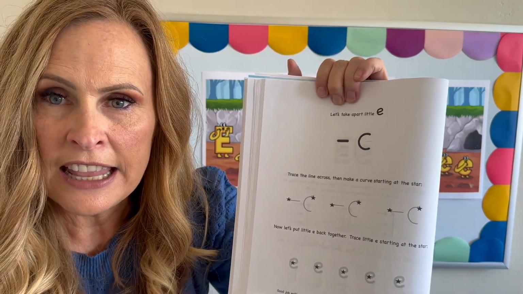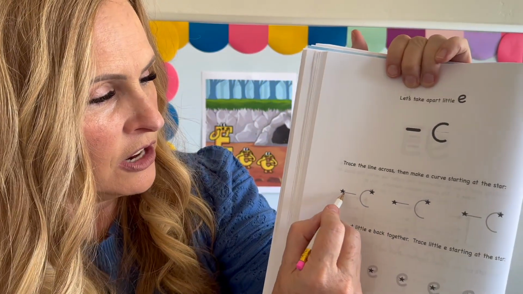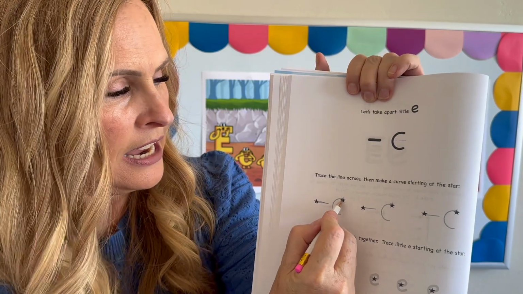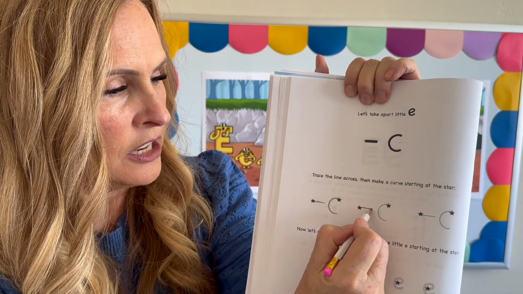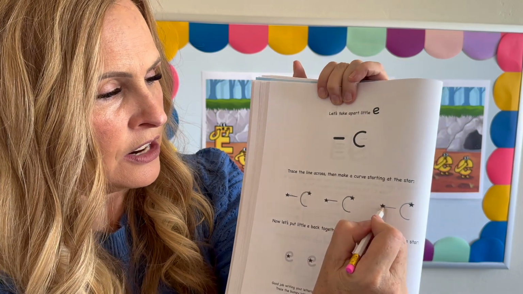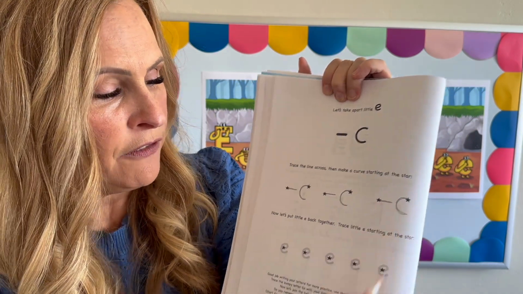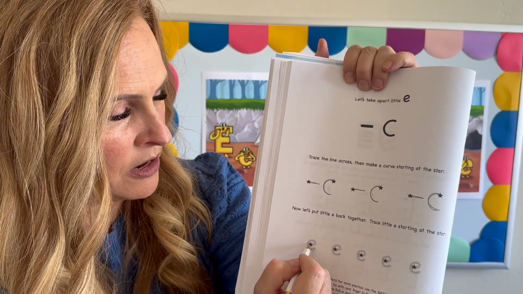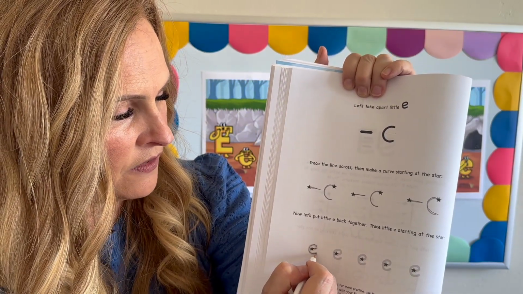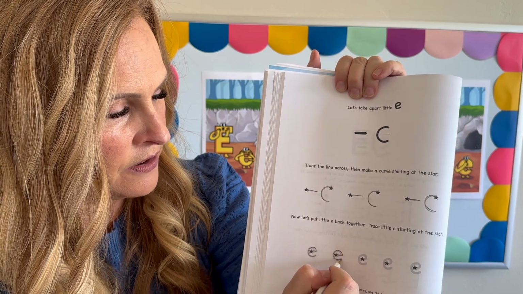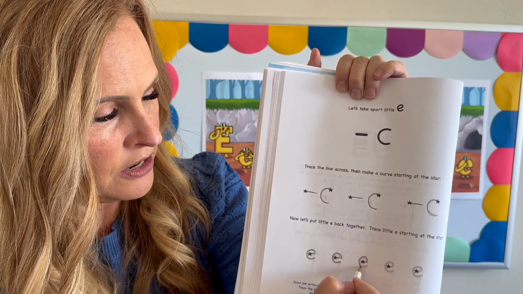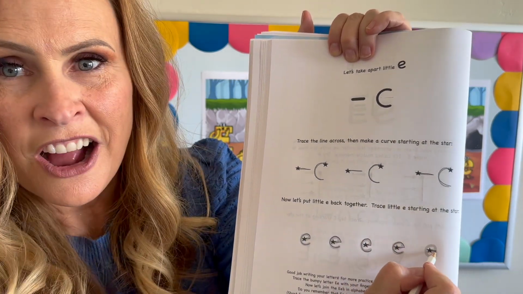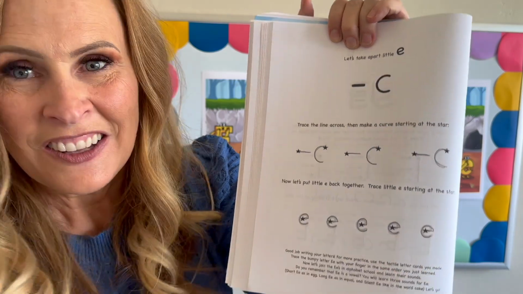Watch me do it first, and then you could pause the video and try. Start at the star and make your line across, and then the next part of making an E is the curve. Line across, curve. Line across, curve. If we put little e back together and do it all together, we still do the same order. Line across, curve. Line across, curve. Line across, and curve. Look at that.